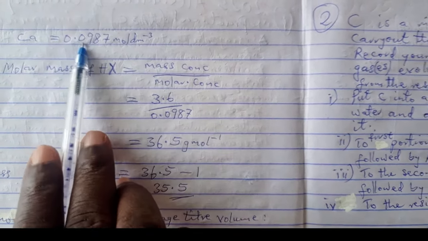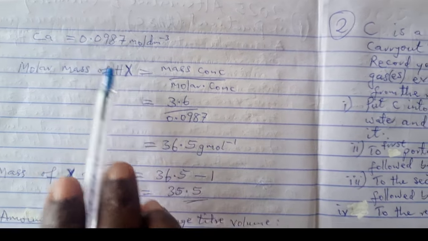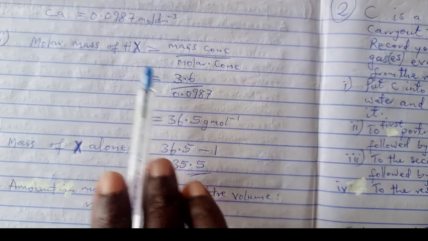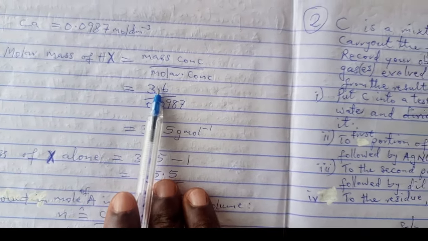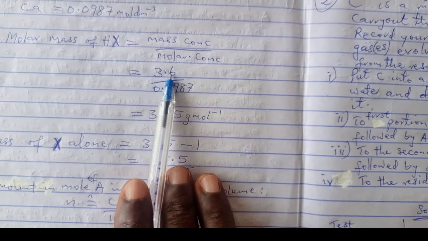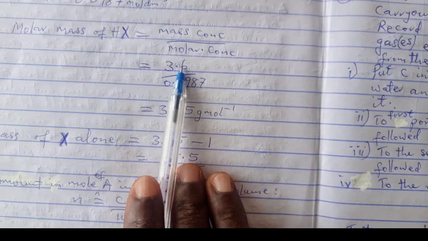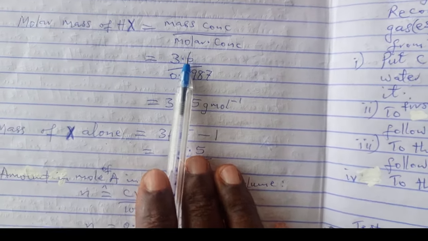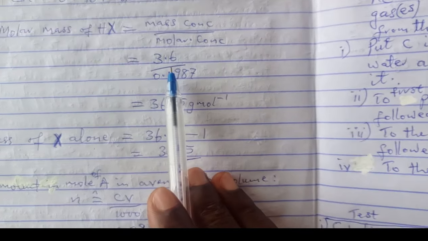The molar concentration is the one you just calculated. So substitute it. What they gave us in the question was 3.6 per dm cube.